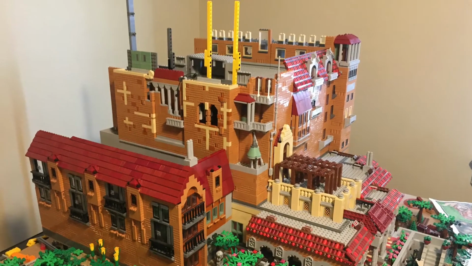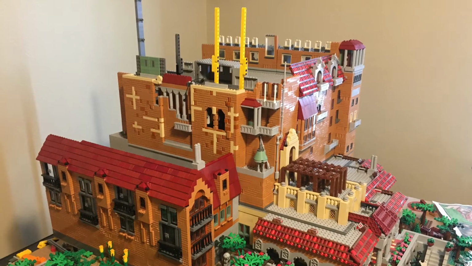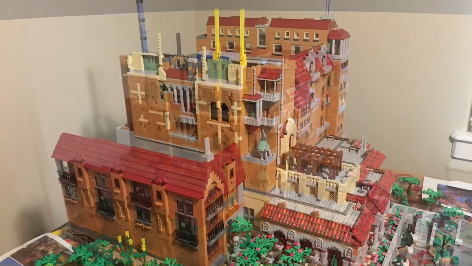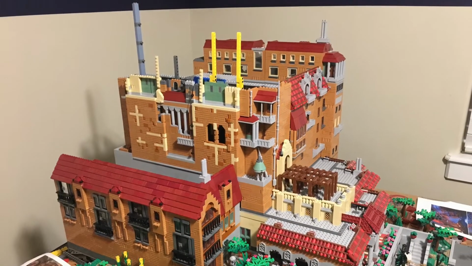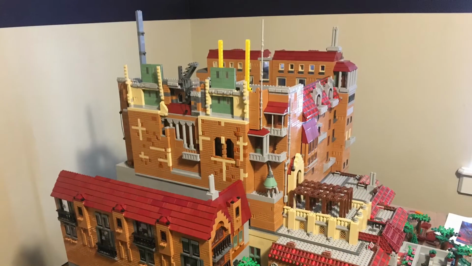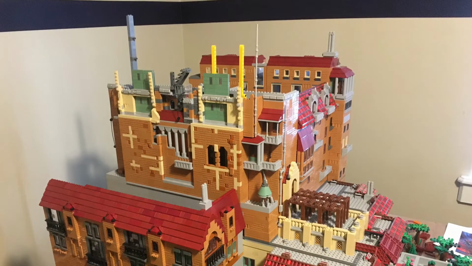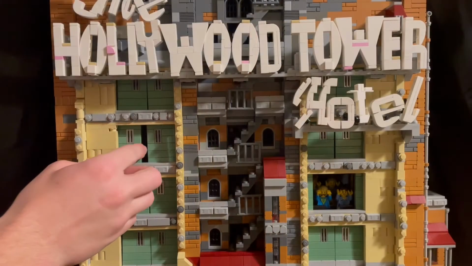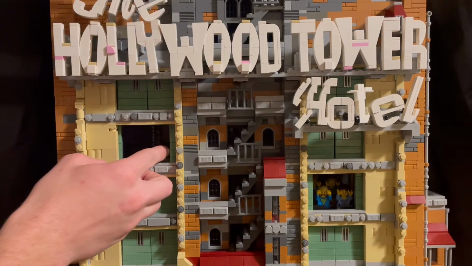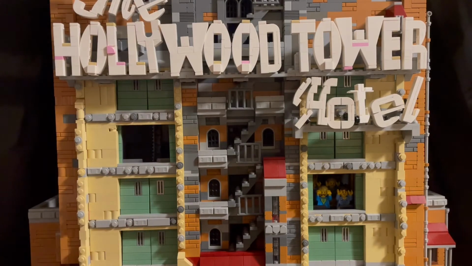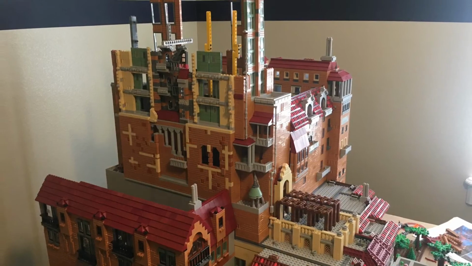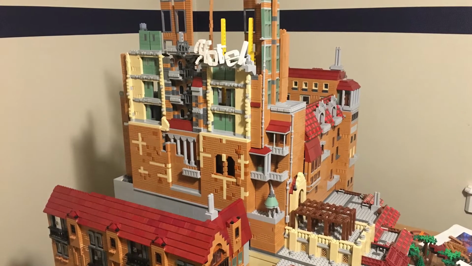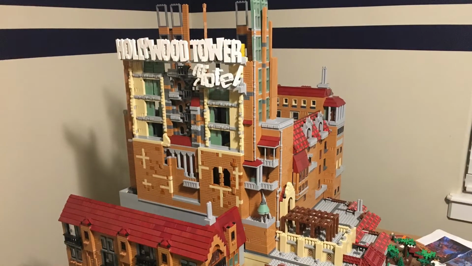Then I was finishing up the back of the tower, and then I just had to build the main tower. And I had a bunch of doors in there that could slide open. I started including the Hollywood Tower Hotel sign.